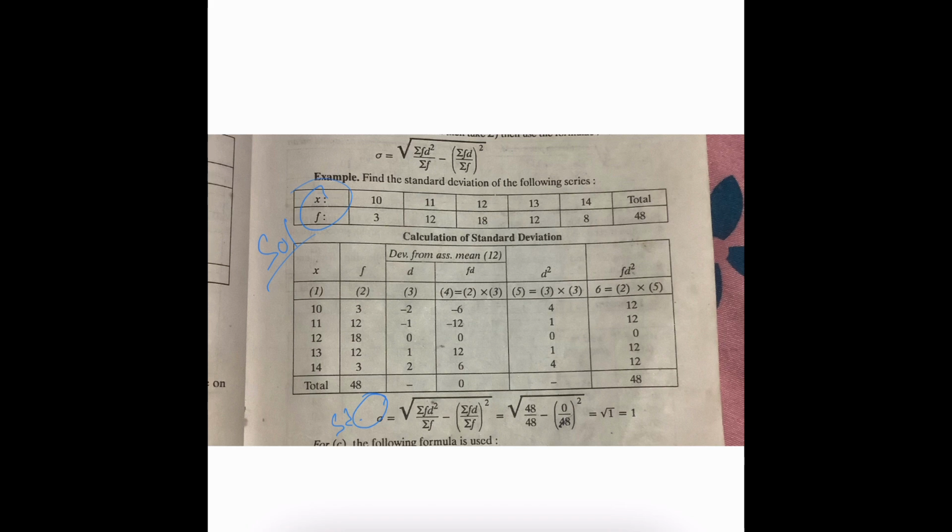You need these things, so you have to make a table for the calculation of standard deviation. First, of course, you have to copy x and f, frequency. Then you require d. Okay, d means what? This d is deviation from assumed mean. Here we are simply doing d means x minus a, x minus a, assumed mean.